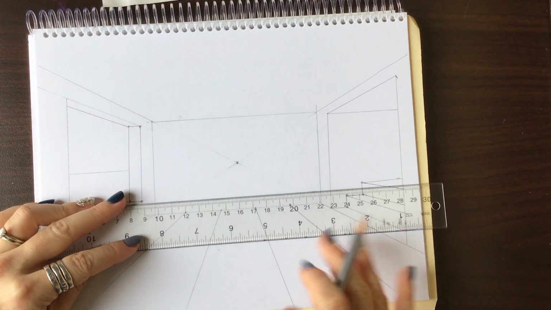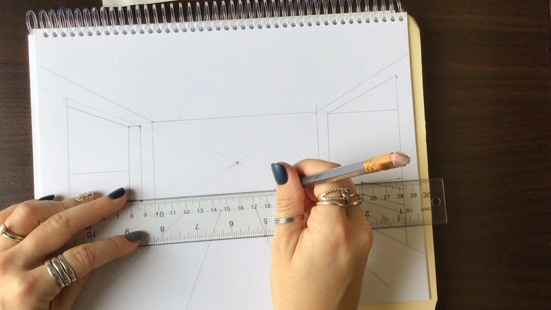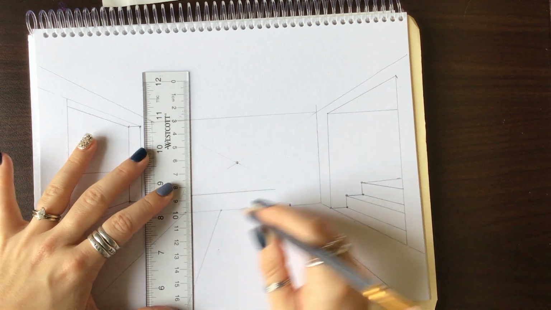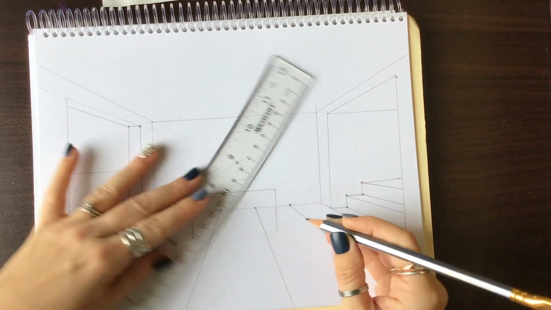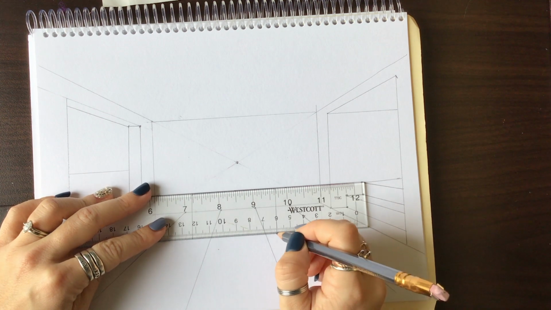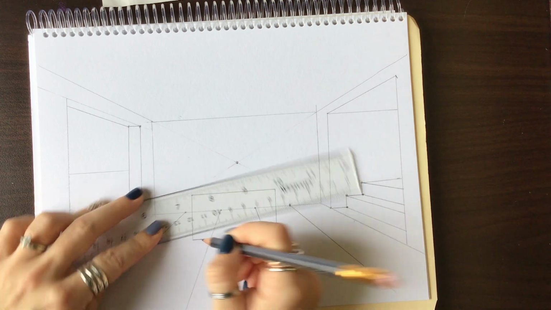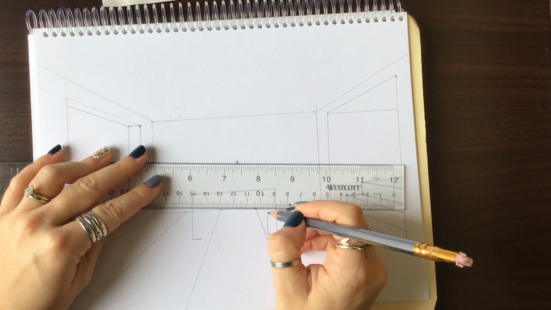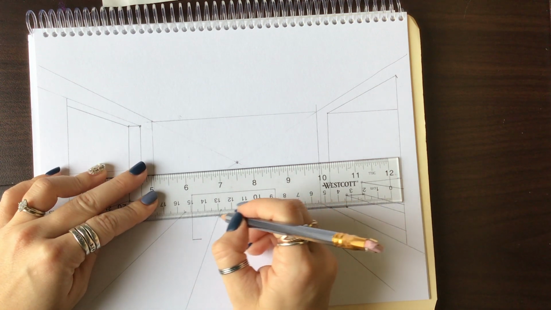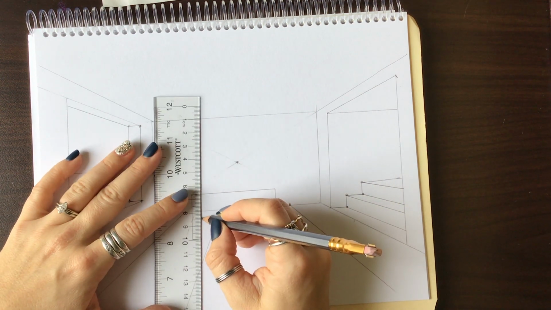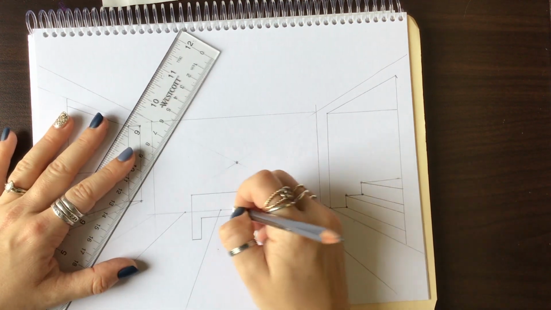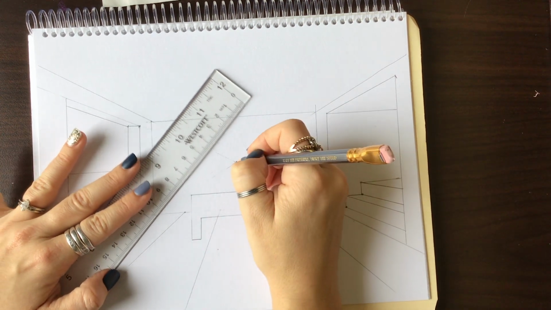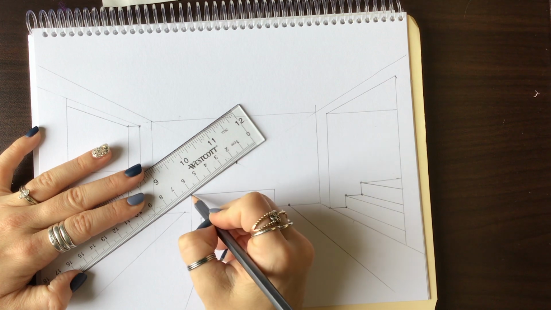I'm gonna make this table overlap the back wall. Just make a horizontal line. And then erase the lines that you overlap, and then you're ready to connect to the vanishing point. So a trapezoid.